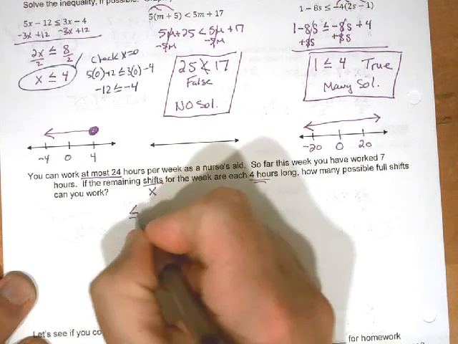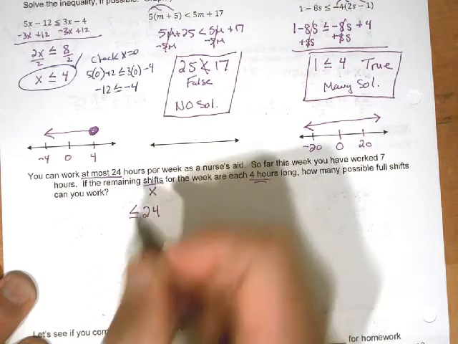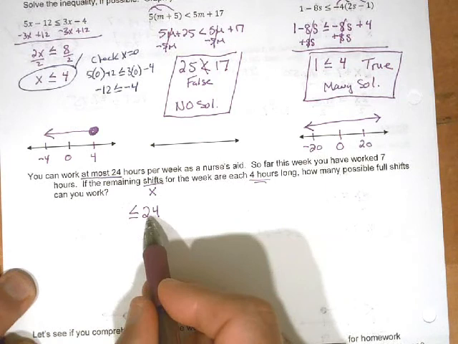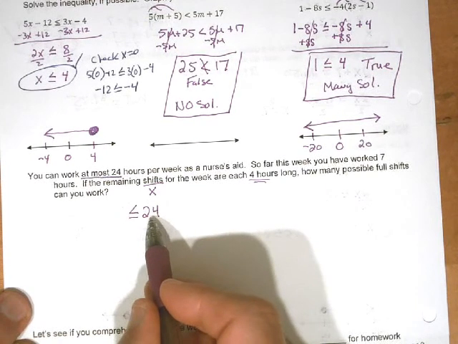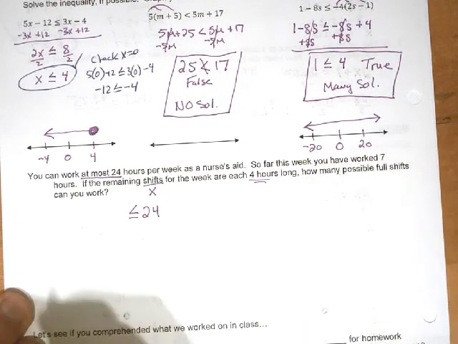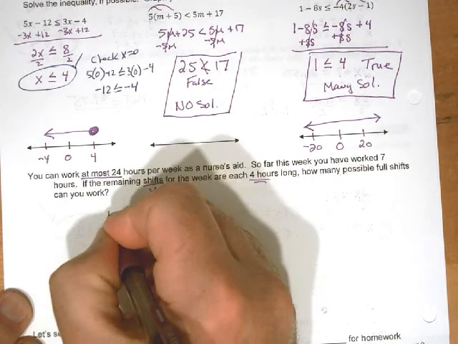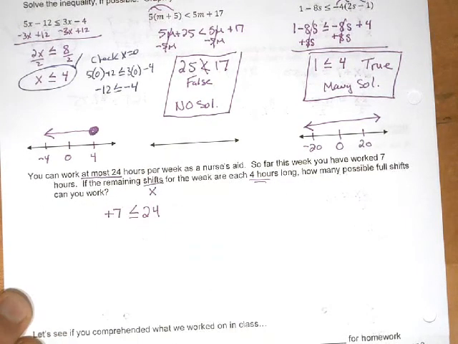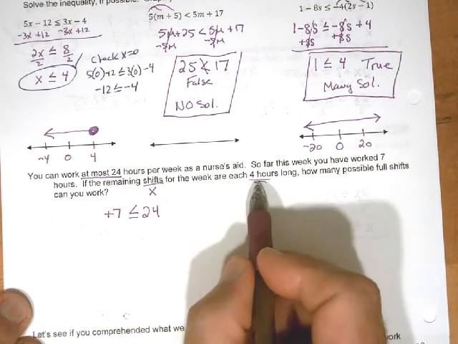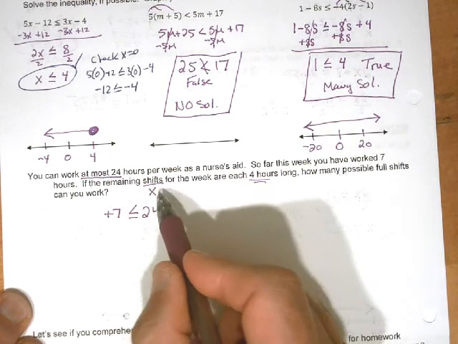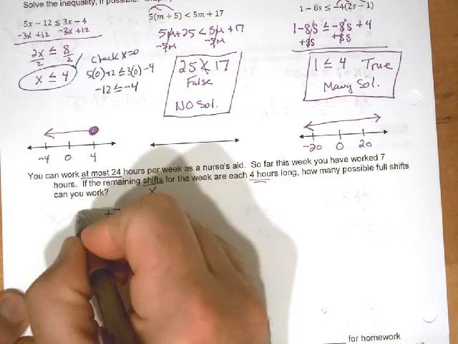All right, so ultimately we're wanting to know how many possible. So we'll get to that in a second. We need to set up our inequality first. So I'm going to put the 24 on the right side. So at most 24. So that's as high as we can go for the week, 24 hours. Give me equal to that.